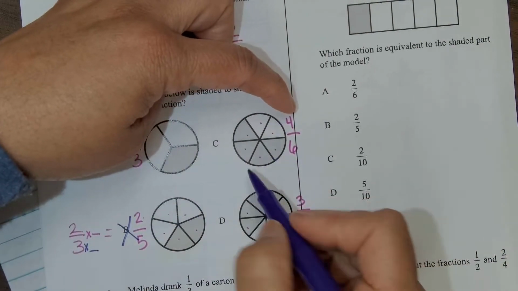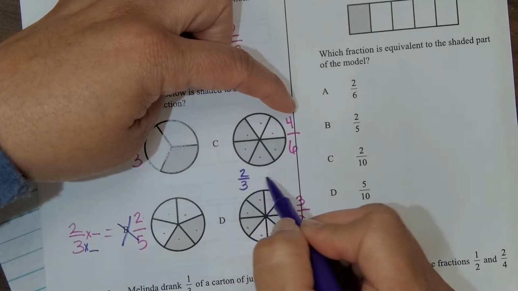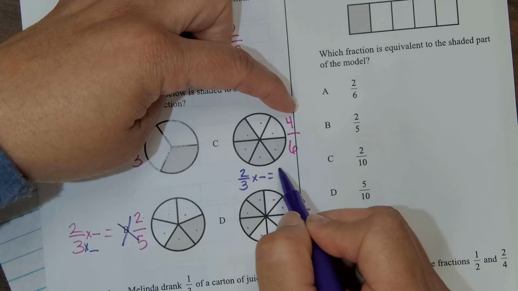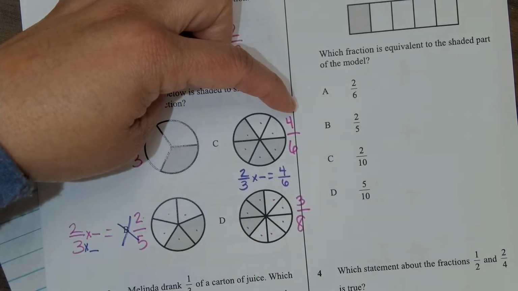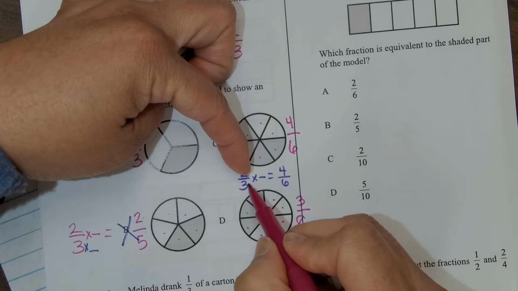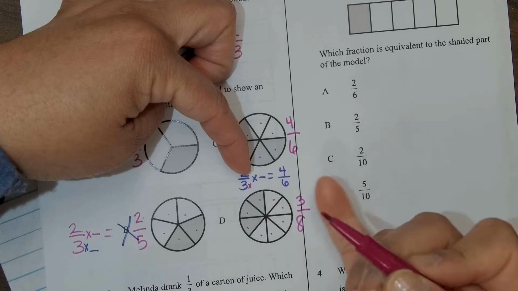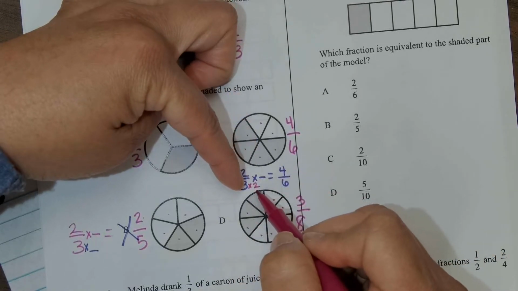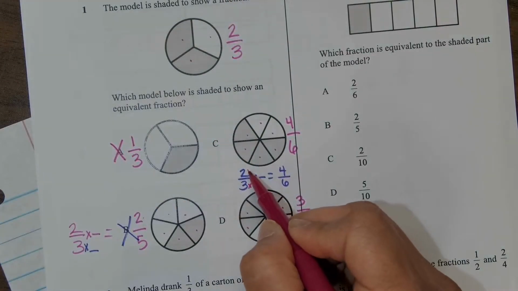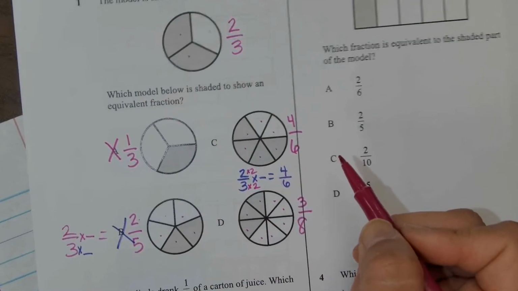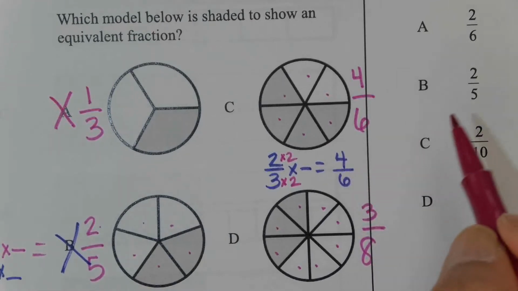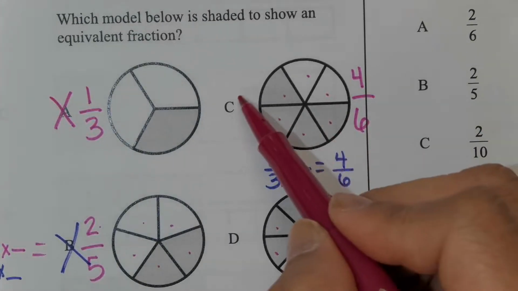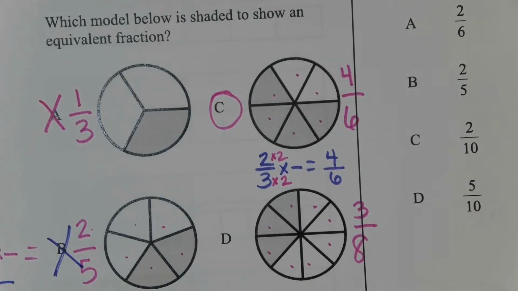So now here I have 2 over 3 times what equals 4 over 6. So if I multiply by 3, 3 times what equals 6? Well, 3 times 2 equals 6. Whatever I do to my denominator, I do to my numerator. So 2 times 2 equals 4. And there is my fraction. This is equivalent. C is my answer.